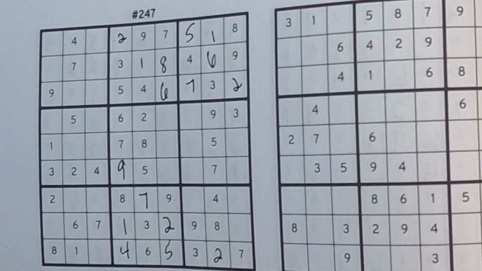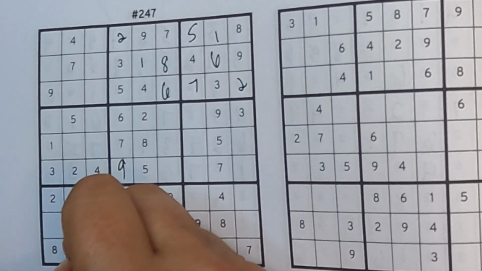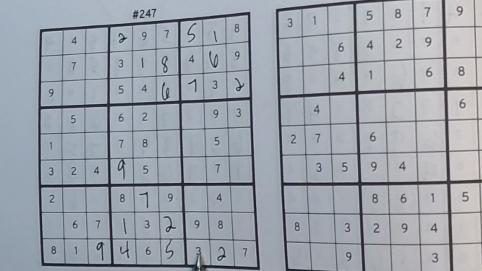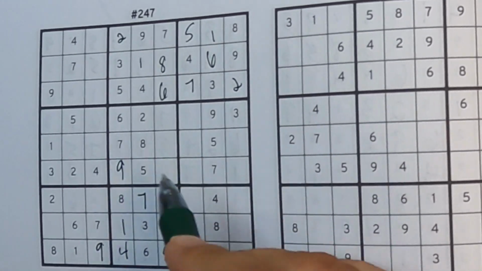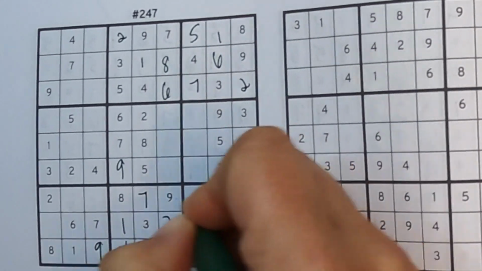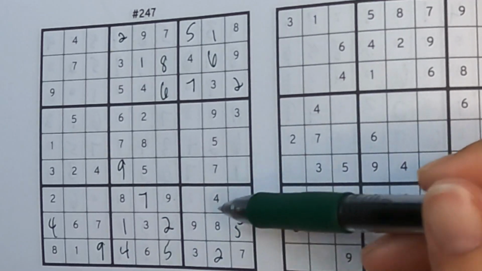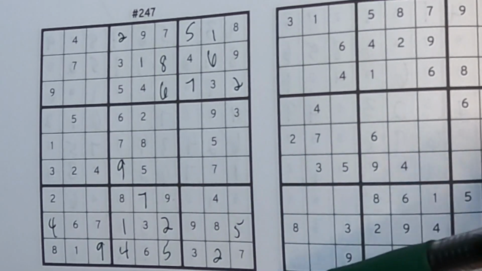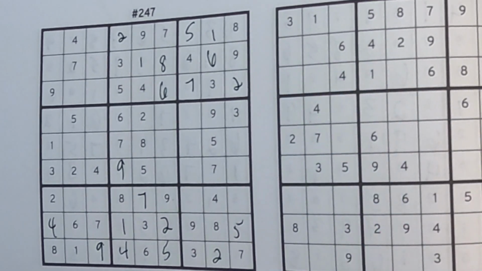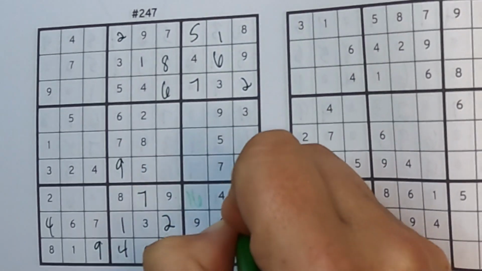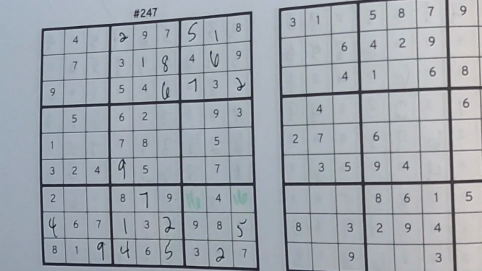For this bottom row, we're missing a 9. For this row, we're missing 4 and 5. We've got a 4 here, so 5, 4. For this box now, we're missing 1 and 6. I don't see any help. So 1, 6, 1, 6.